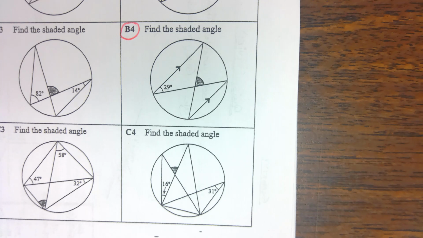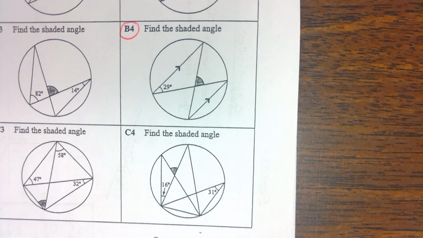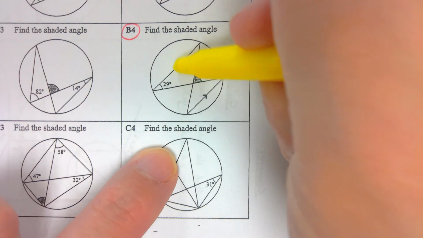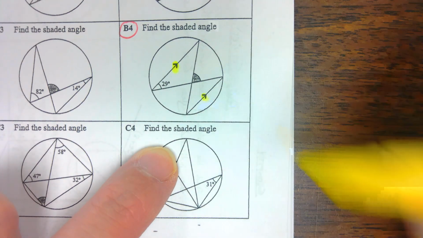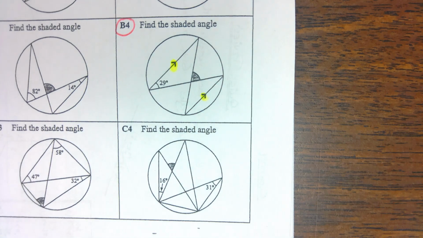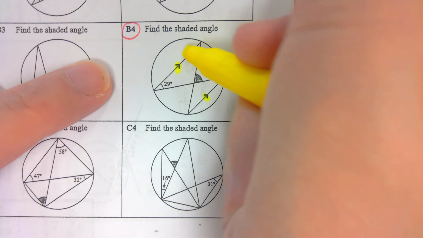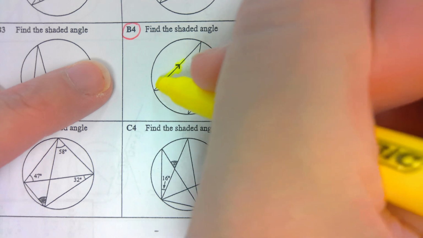Are these two lines parallel? Yeah, how do you know? Arrows, right. The arrows tell you that these two lines are parallel. So then, yes, I do have the Z pattern right now.